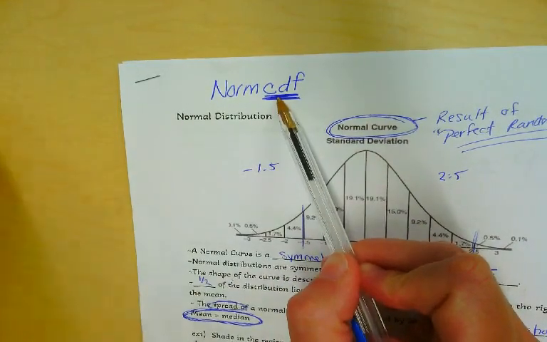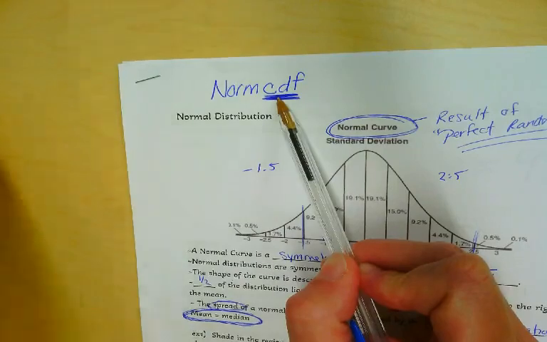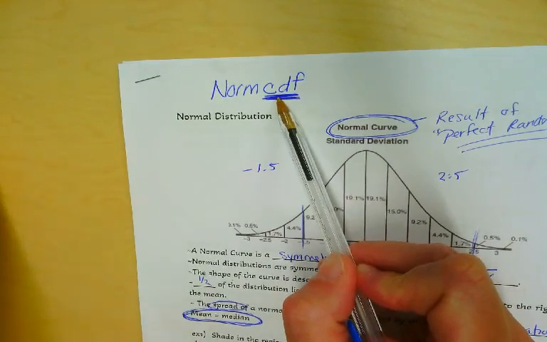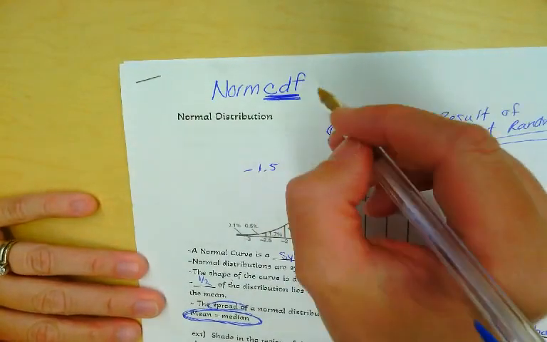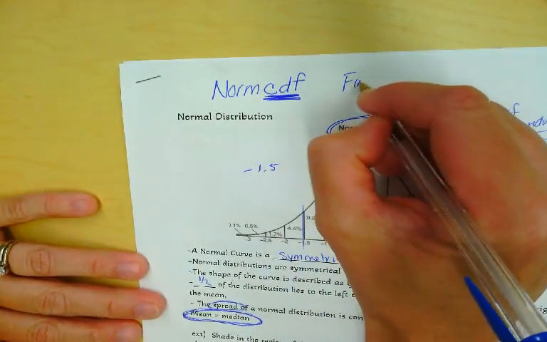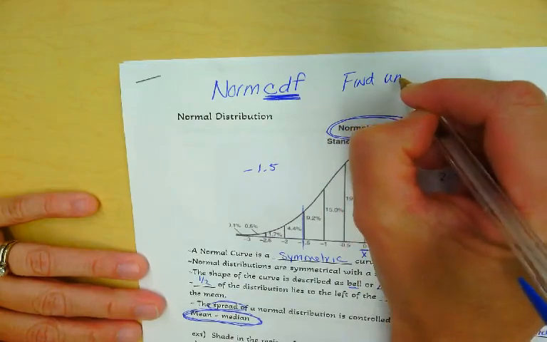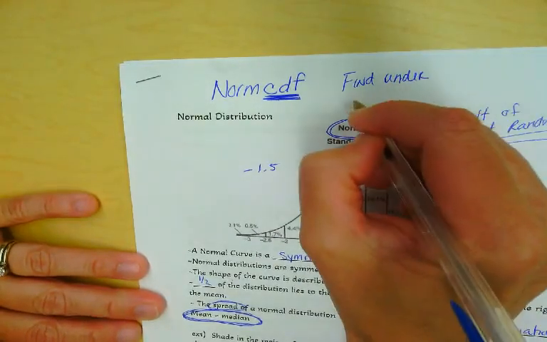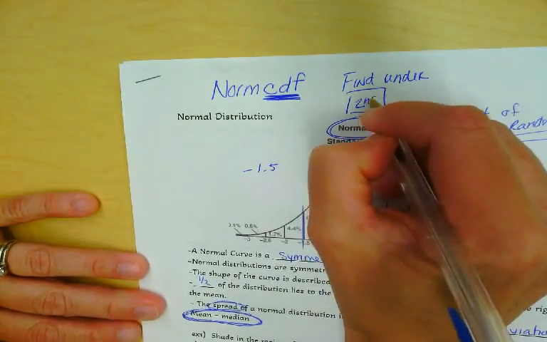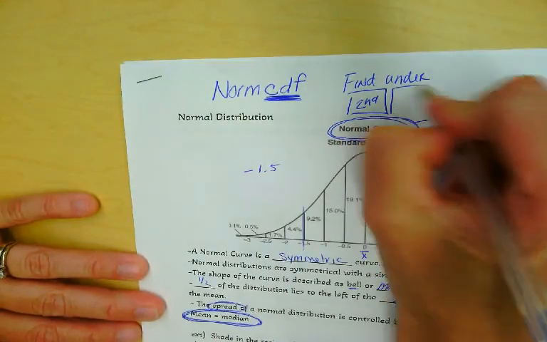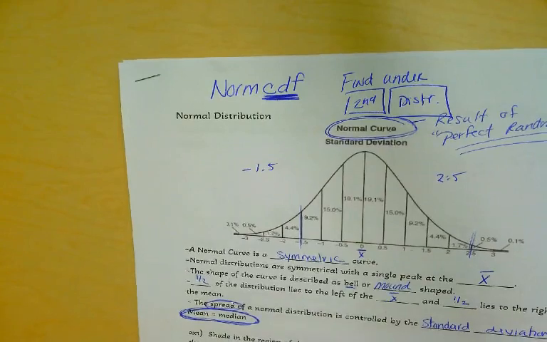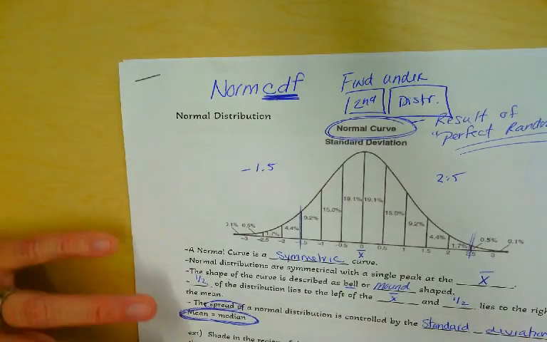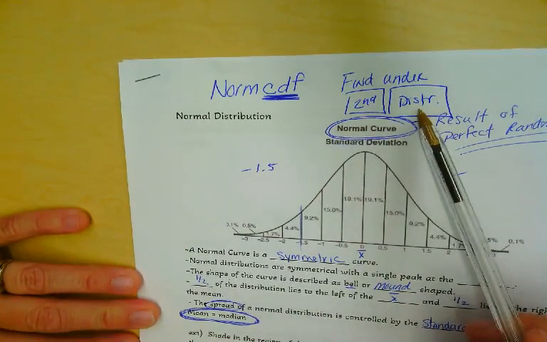So you'll notice that there's a PDF and a CDF. We only use CDF, okay? So we're never going to have to guess. You're always going to pick CDF. Now, where you find this is probably hidden. You're going to have to hit second, and I think you have to hit distribution, which would make sense. Second, distribution.